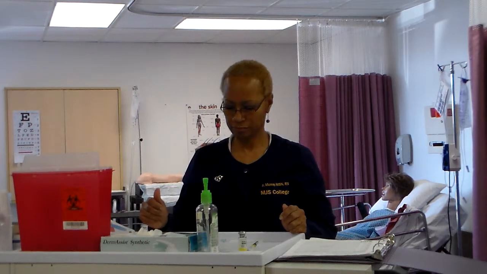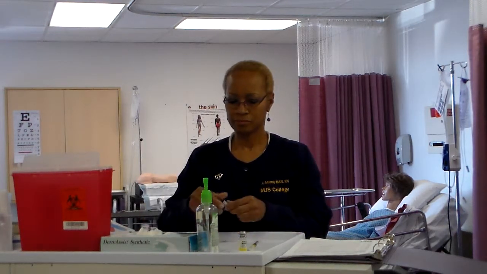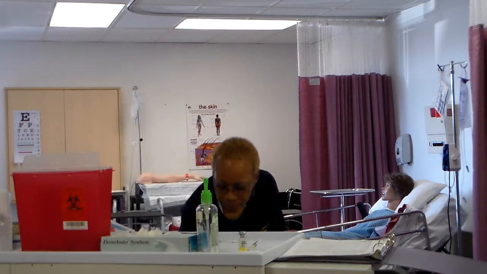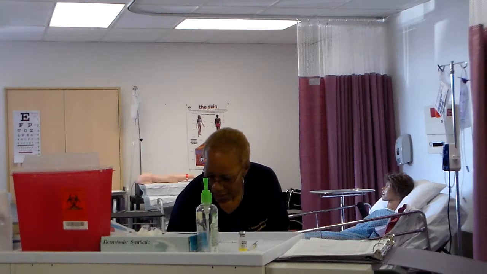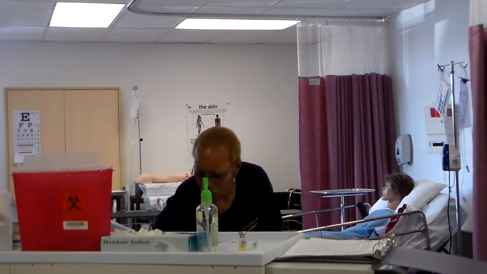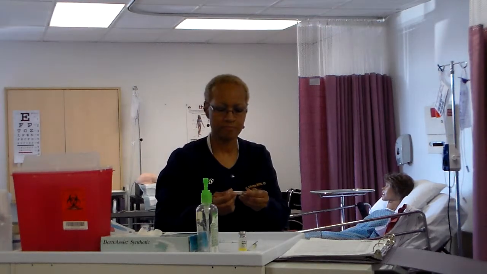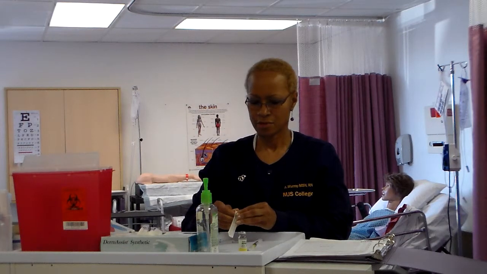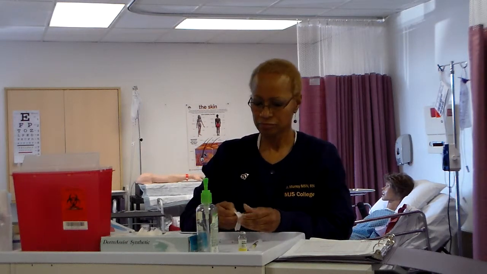If medication will be injected into client's tissue, change needle to appropriate gauge and length according to route of medication. Okay. So if that's going to be an IM, I'm going to switch my needles.